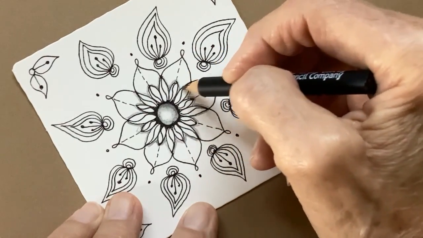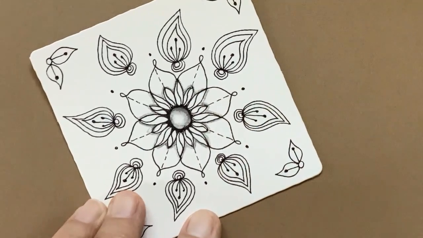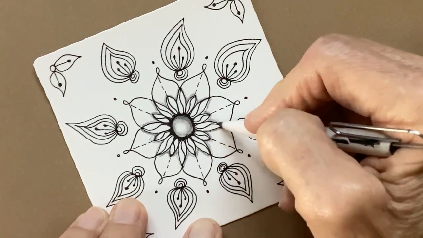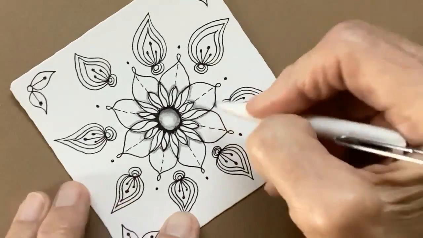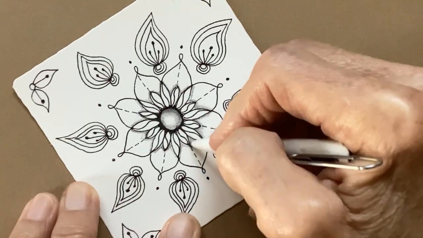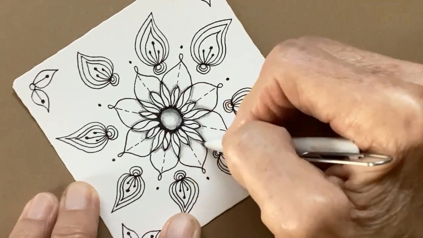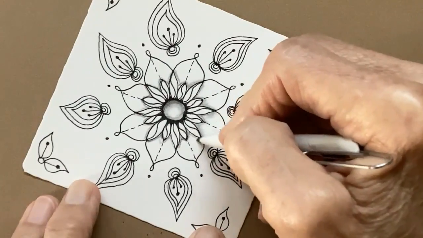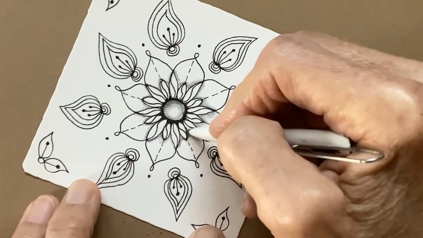And as you go along and you're doing your art, if you have something that comes to mind and you think, well, what if I did this and what if I did that? Go ahead and try it. I mean, it's your art, it's your tile or your sketchbook, whatever you're working in. Just play with it.